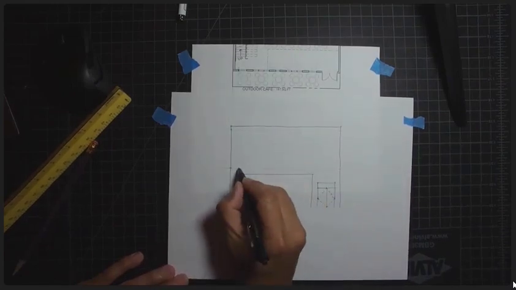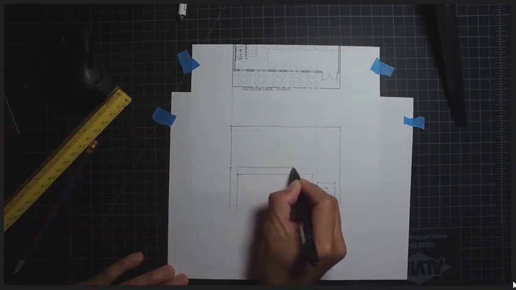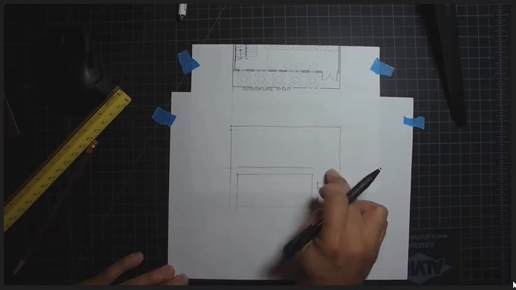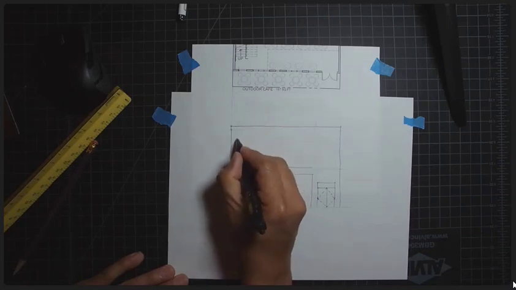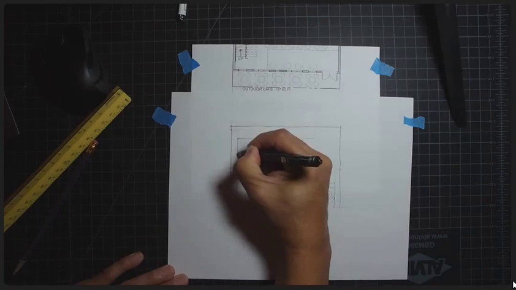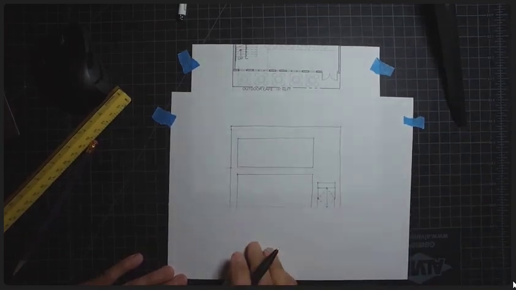Okay. But this time I want my glass to be just above, because there's going to be a beam running across here. And if this is the floor, we have to go down at least 2 feet or more. So 2 feet maybe up to here. Okay.